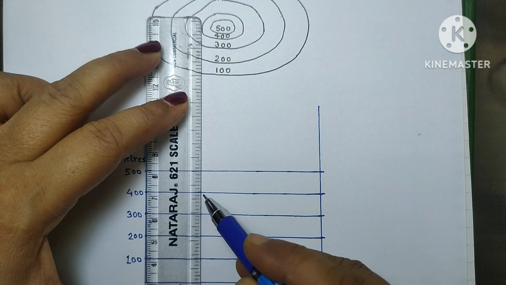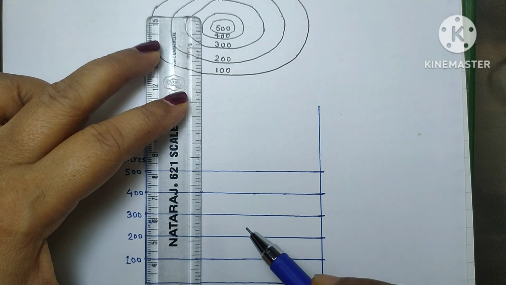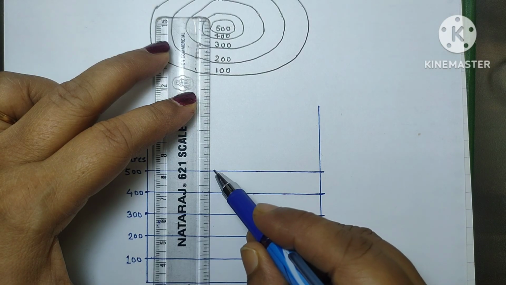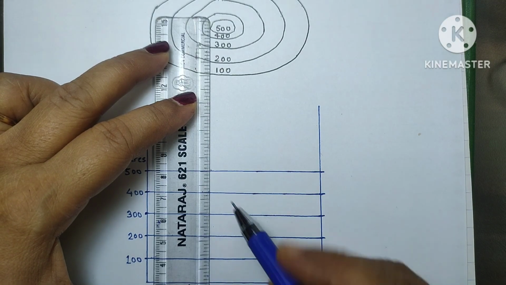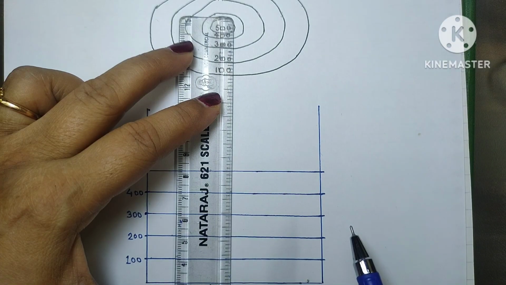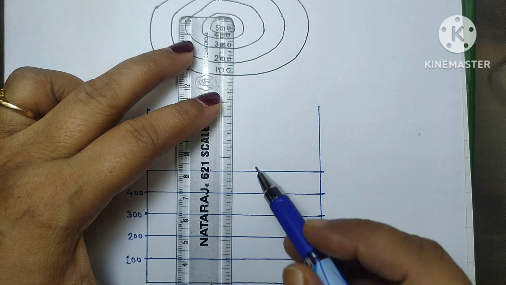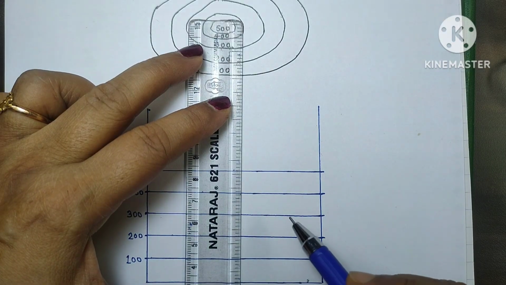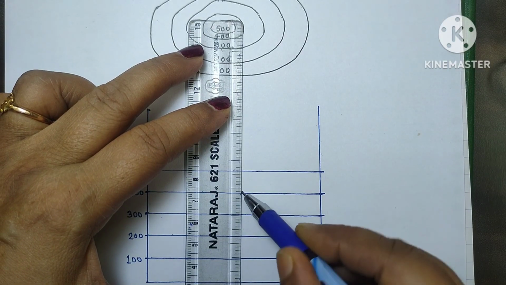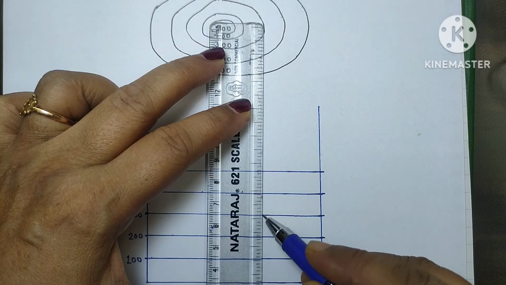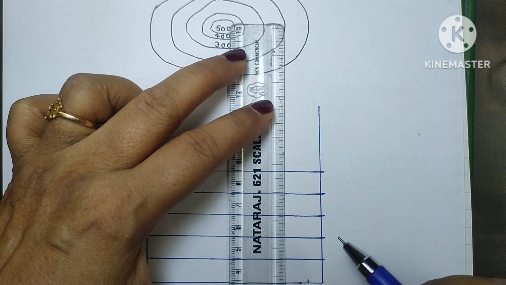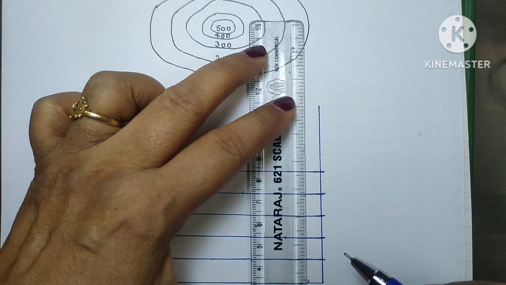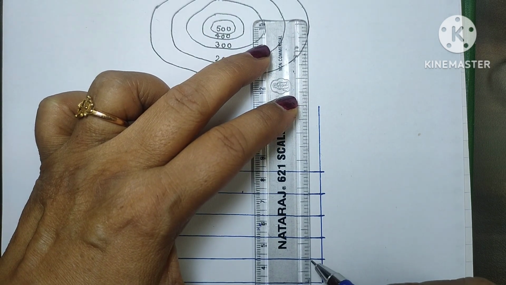This is 400 meters and 500 meters. Again it will be 500 meters, 400 meters, 300 meters, 200 and 100.